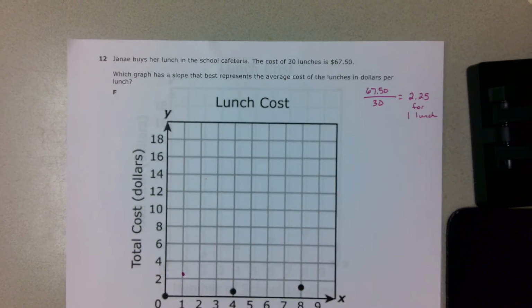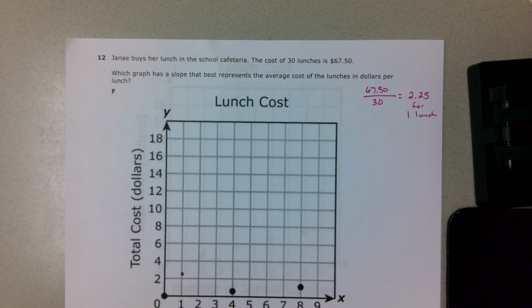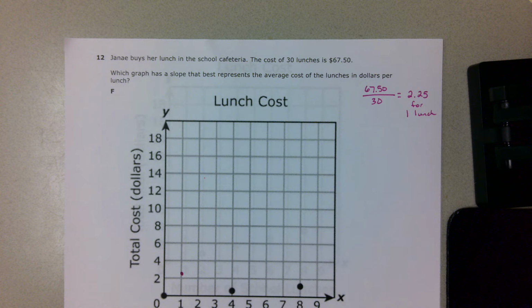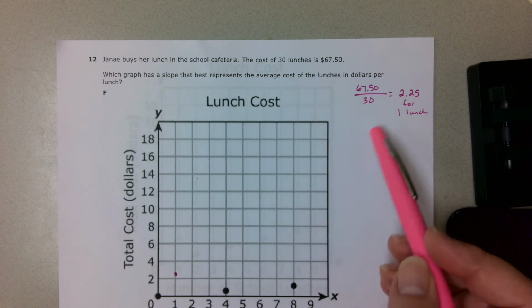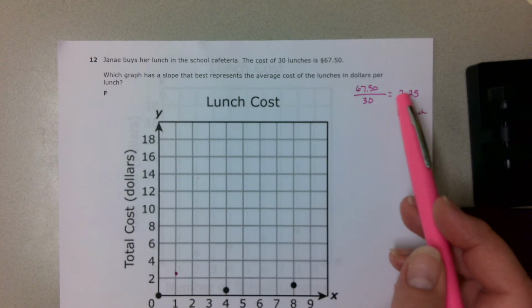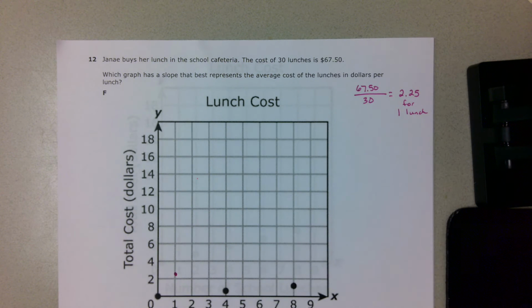Number 12, Jane buys her lunch in the school cafeteria. The cost of 30 lunches is $67.50. Which graph is a slope that best represents the average cost of lunches in dollars per lunch? So what I did was I found out how much it would be for one lunch, and I just divided, and I found that it's $2.25 per lunch.